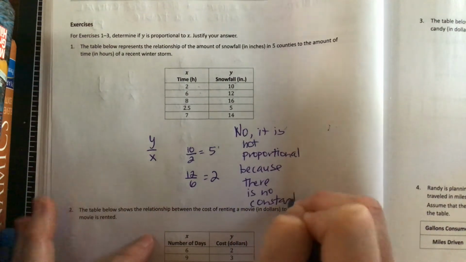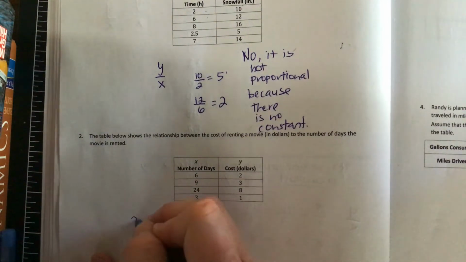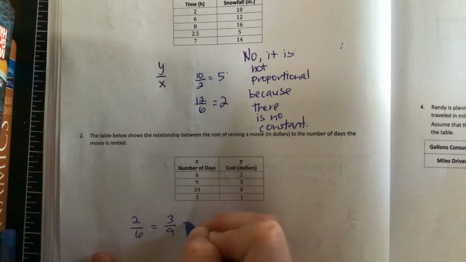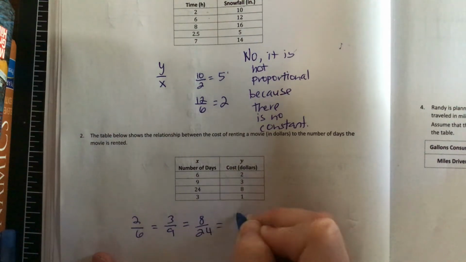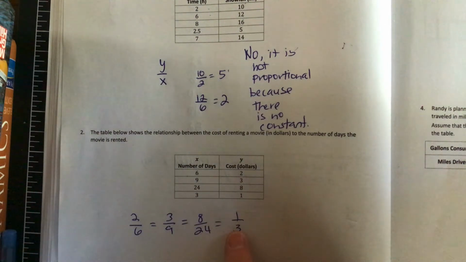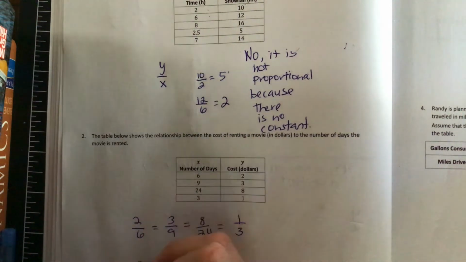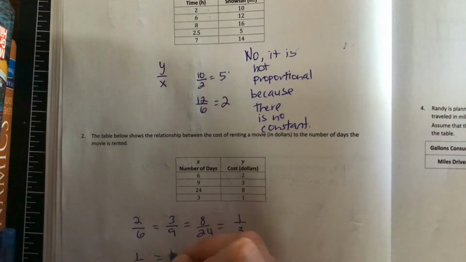Okay? And the next one, you are dividing y divided by x, so you're looking at, does 2/6 equal 3/9 equal 8/24 equal 1/3? Oh, you're given kind of a clue there. So you're trying to see if it is equal every single time, and you can do this by dividing, or you could do this by just simplifying. Since these are fractions, this is 1/3. Right here, if you divide by 2, if you divide by 3, this is 1/3.